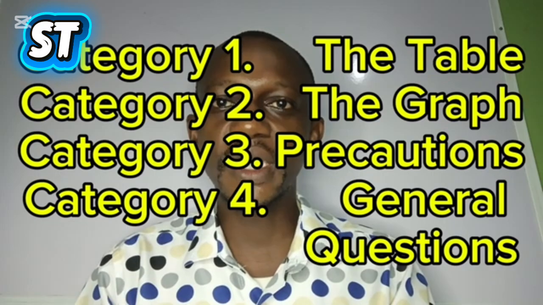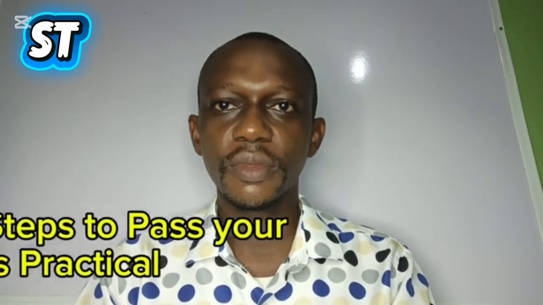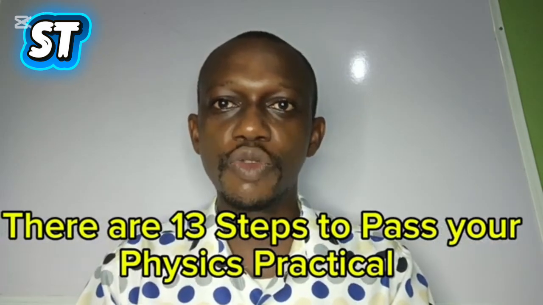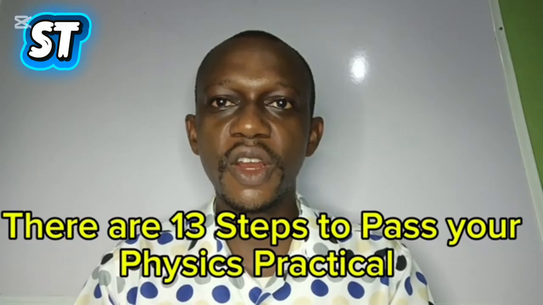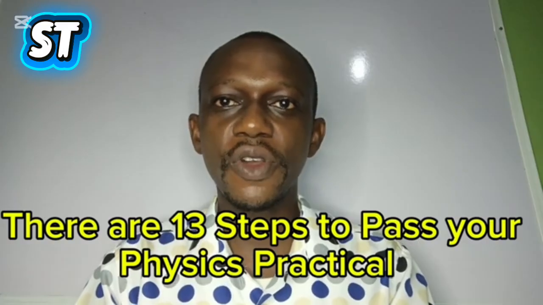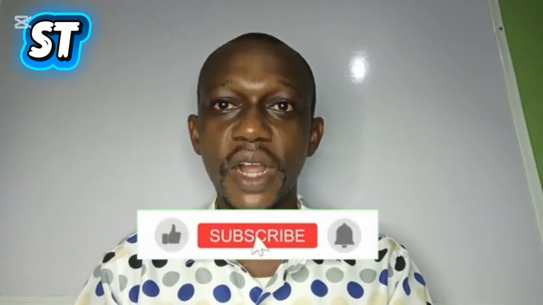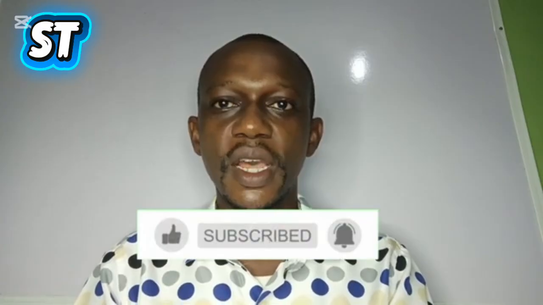But for all these categories, there are 13 steps in which we're expecting you to give a lot of analysis, and the marks for your practical physics, which is 25 marks per question, will be split across the 13 steps. I mean, there are four categories, but there are 13 steps. Let me name the steps before I start dissecting them one after the other.